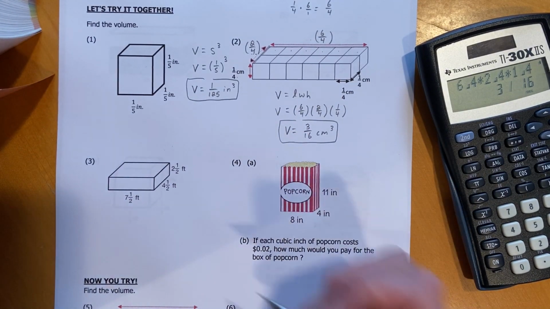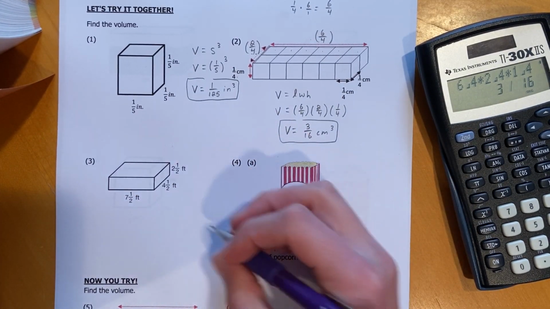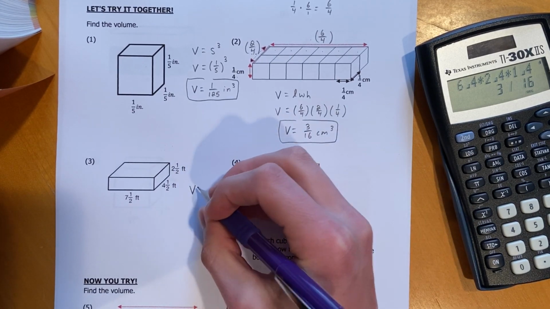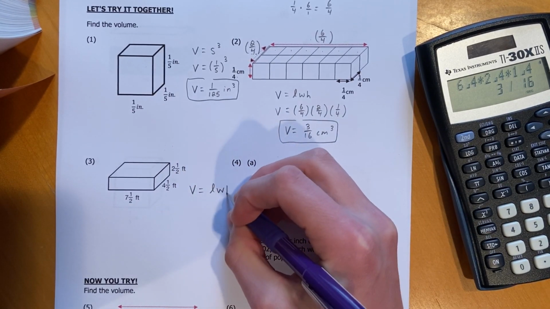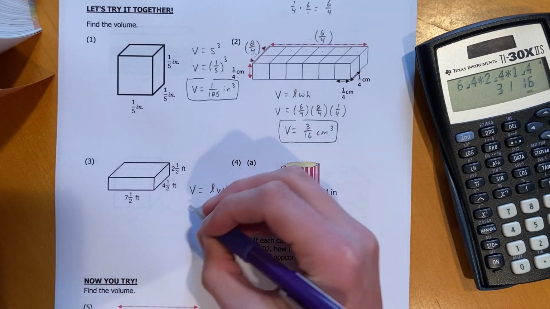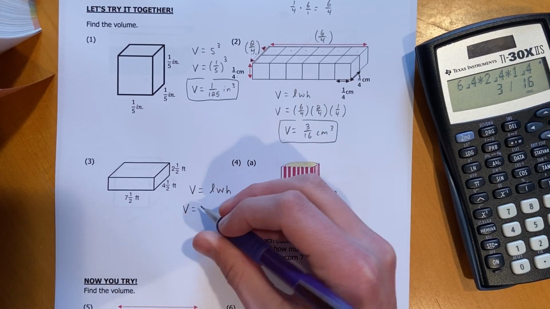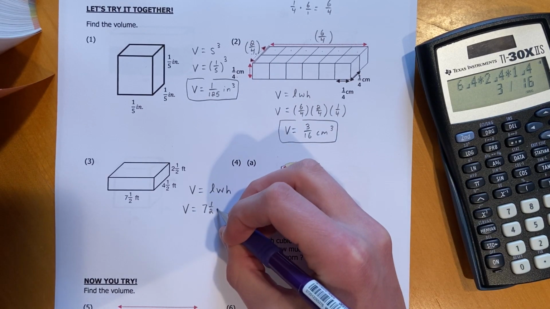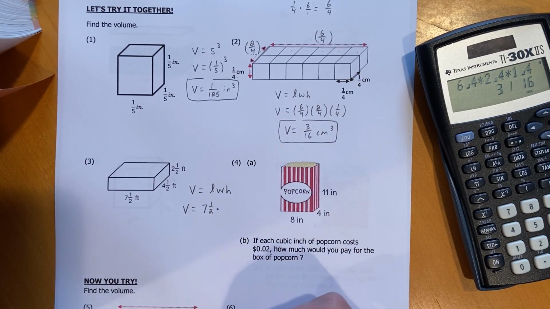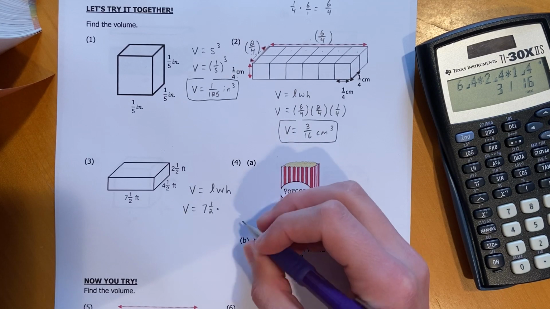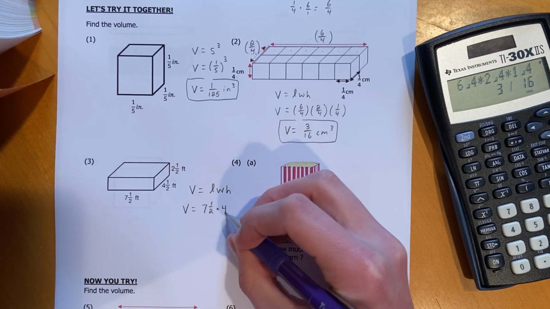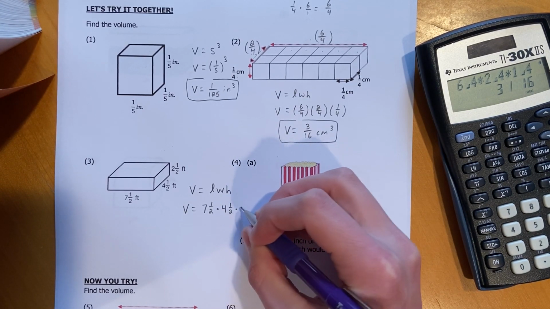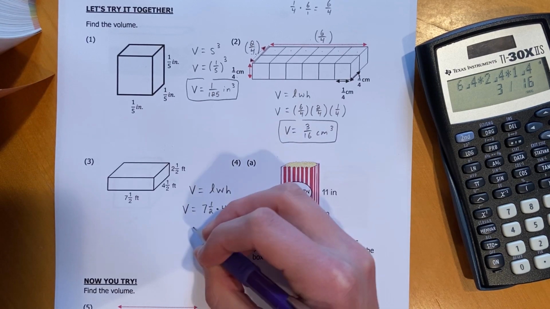Number 3. Looks like a rectangular prism. Volume equals length times width times height. Volume equals length of 7 1/2. For this question, I'm going to use my dot to represent multiplication. Either way works. I've been using parentheses. Times a width of 4 1/2 times 2 1/2.